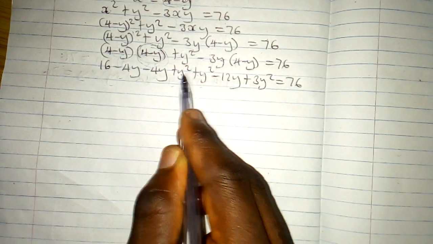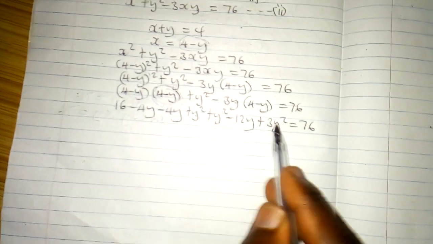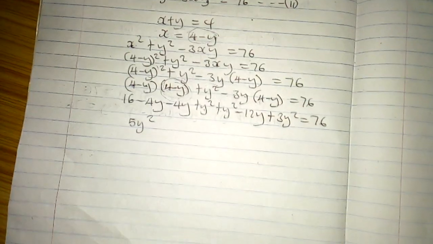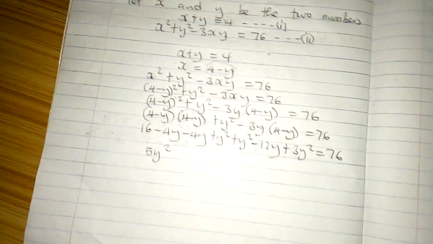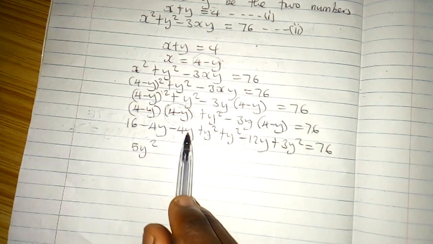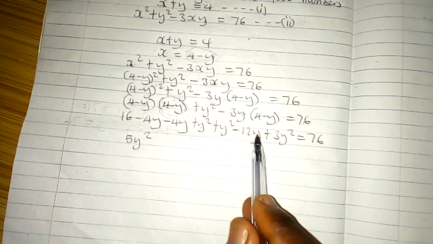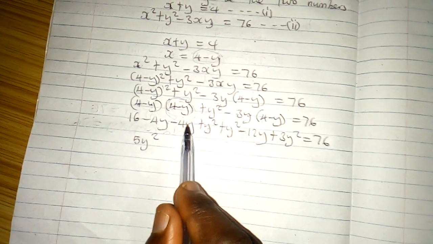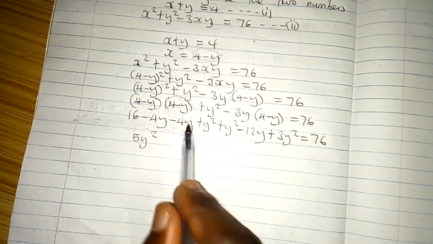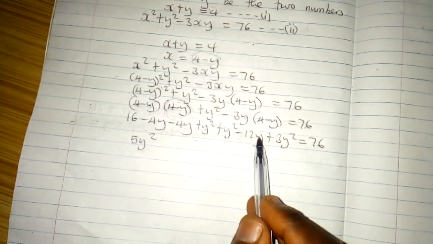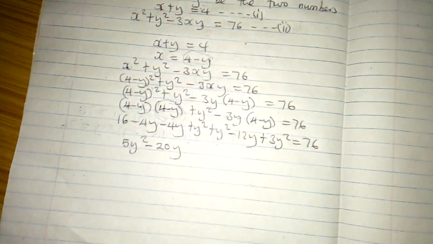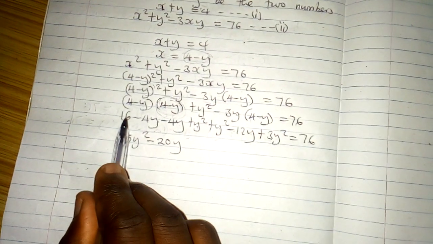Now we collect like terms. We have y squared plus y squared, which is 2y squared, and 2y squared plus 3y squared is 5y squared. Then minus 4y minus 4y is minus 8y, minus 12y will be minus 20y, and we have 16.